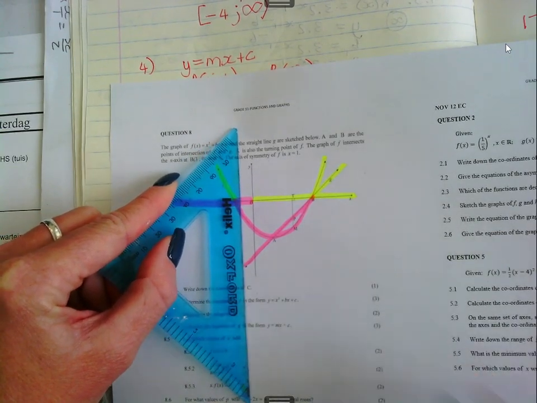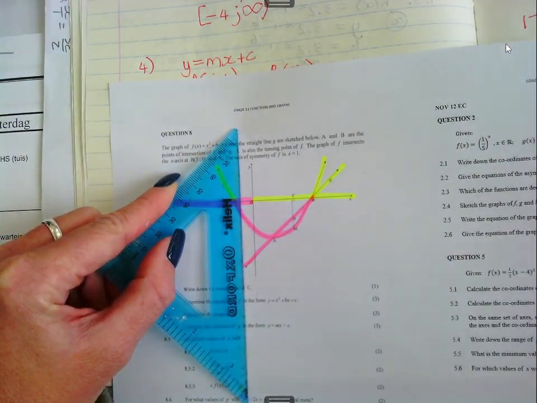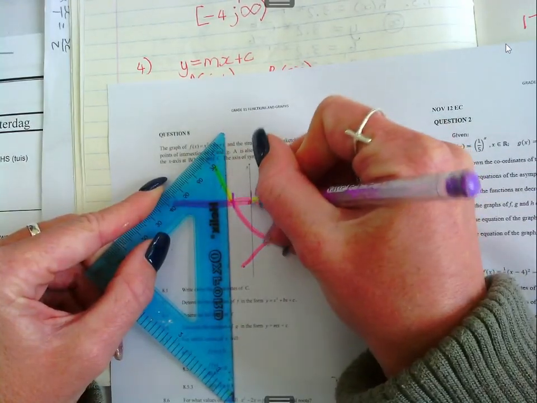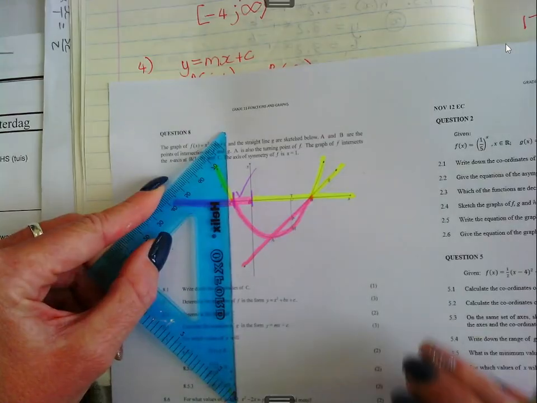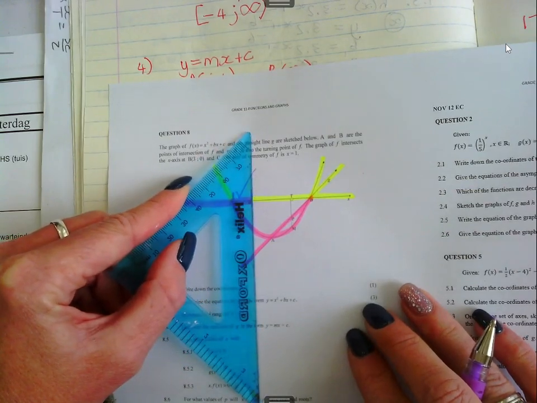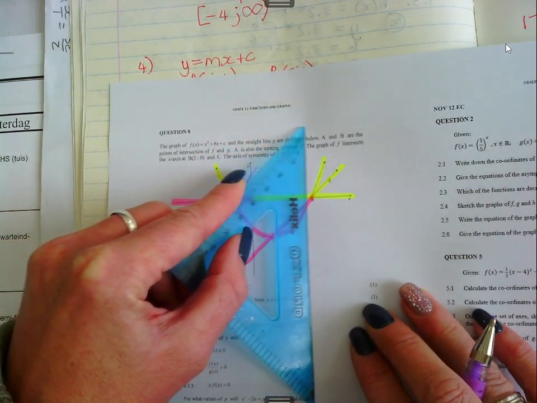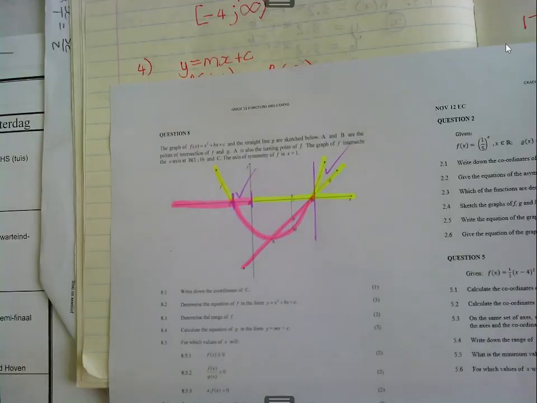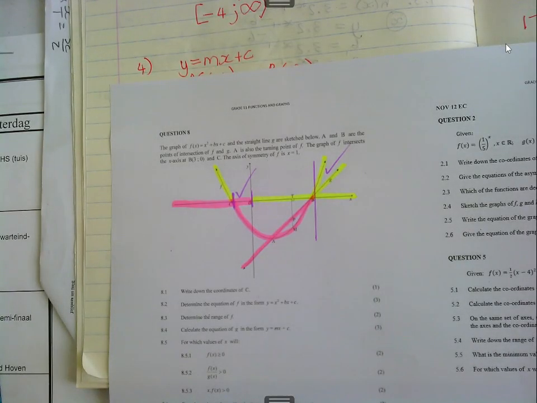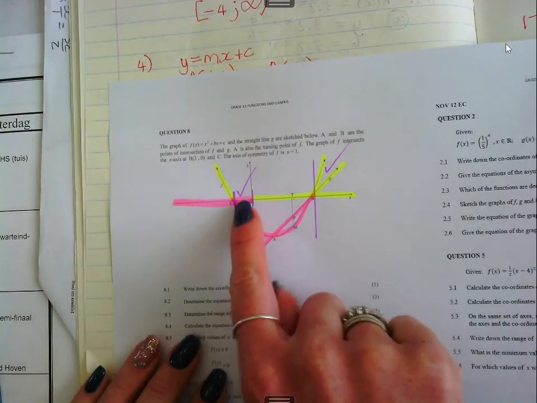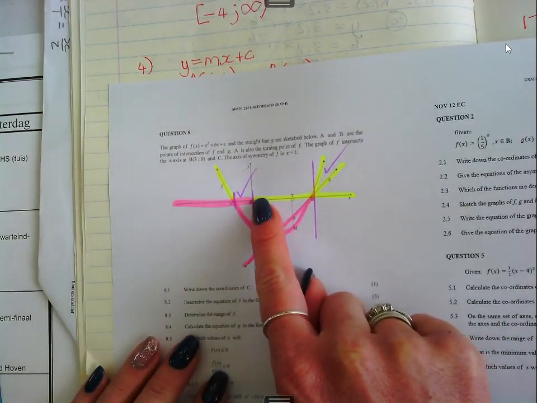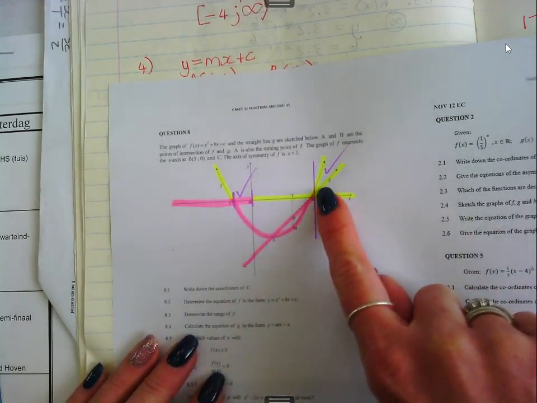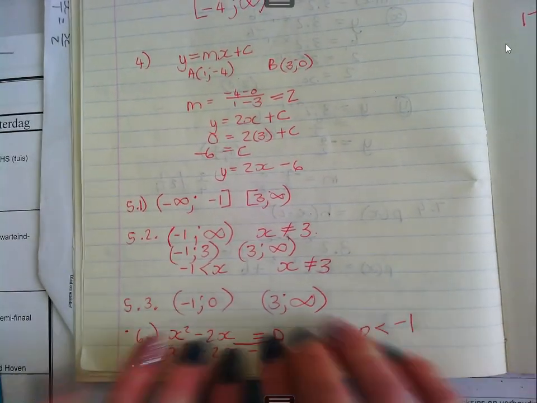From -1 to 0, yes, there one or both of them will be negative, yeah? So that's a part I want. After 0, one is yellow, one is pink. After b, yes, both of them are positive. I'm now referring to the axis and the parabola. So therefore my answer will be from -1 to 0, none included, and from 3 to infinity.